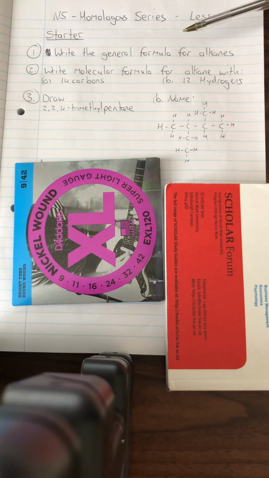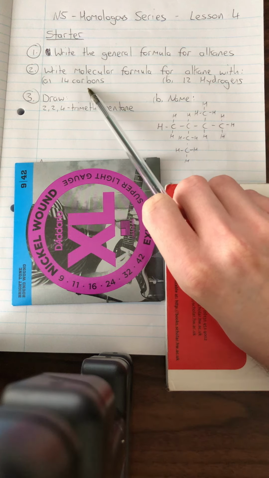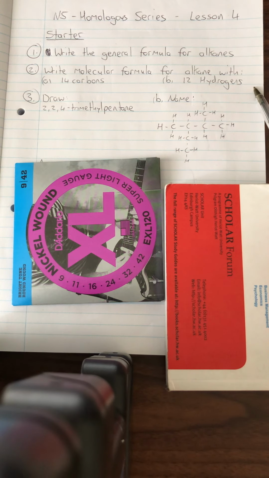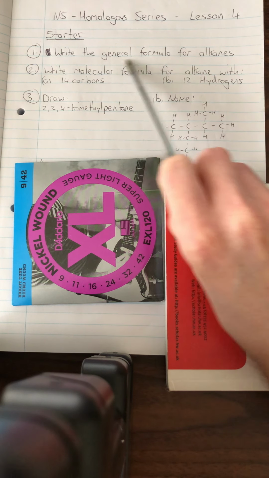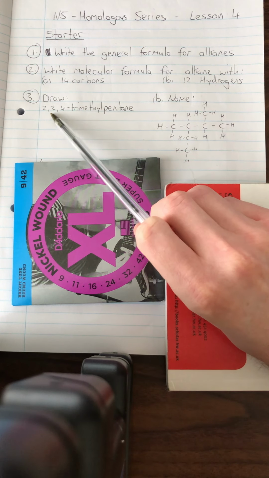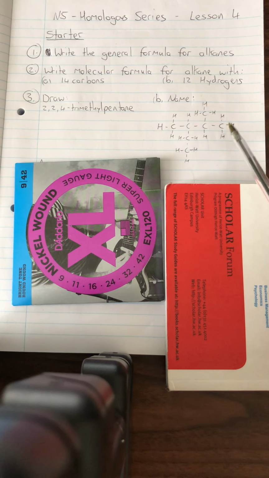Right, very quickly, starter. Question 1, write the general formula for the alkanes. Nice and easy, straightforward. Question 2, write the molecular formula for the alkane with 14 carbons, and then do the same for 12 hydrogens. You'll need to use the general formula to work these two out. And then question 3, I want you to draw 2,2,4 trimethyl pentane. Once you've done that, I want you to name that molecule there. So pause this video, do the questions, and then I'm just about to reveal the answers.